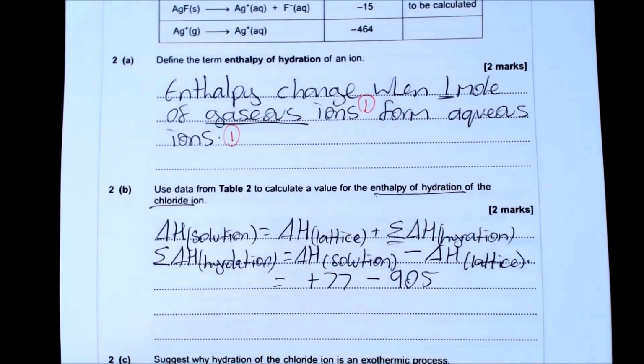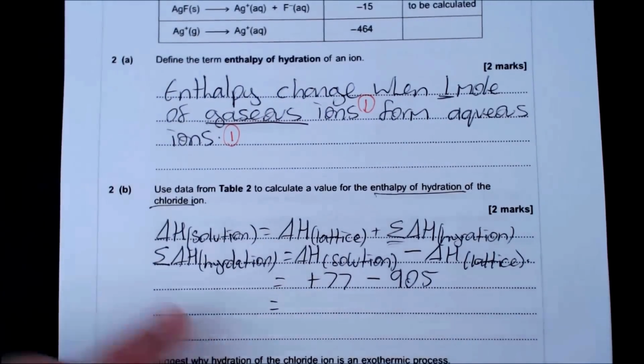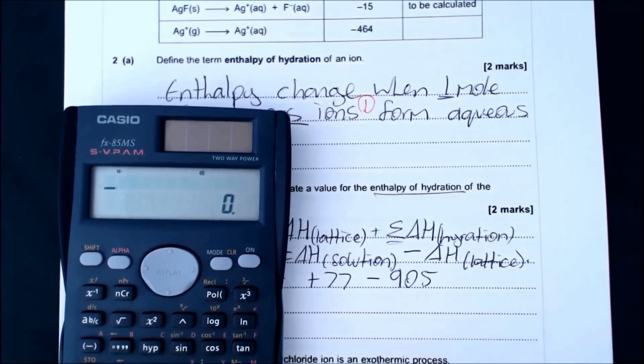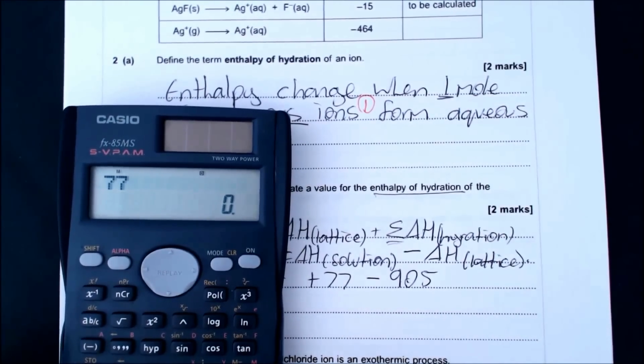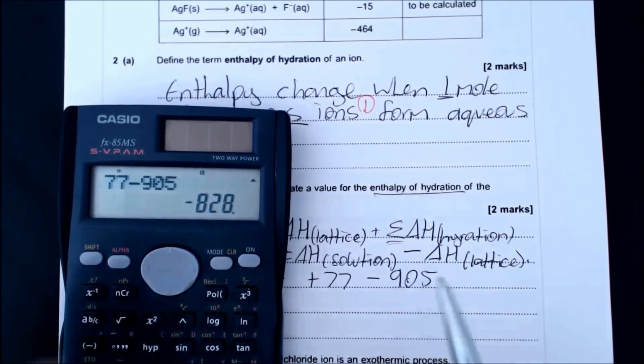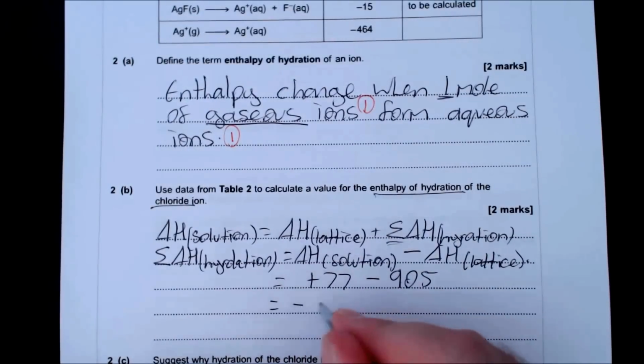Because we've got a minus sign there. And now if we put that into our calculator, just bring the calculator in. So that's just going to be 77 minus 905, and that's going to give us minus 828. So I'm going to put that there.